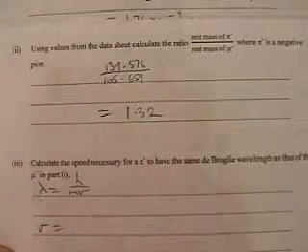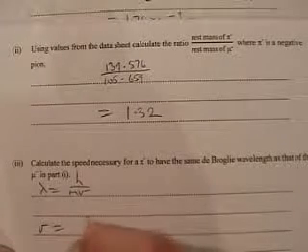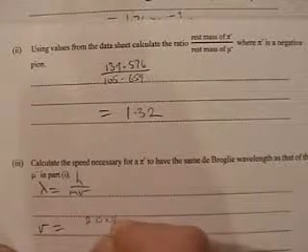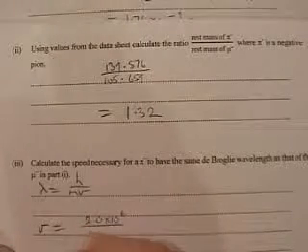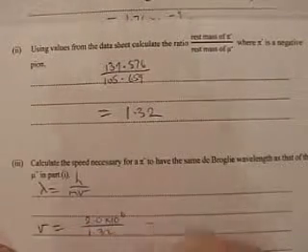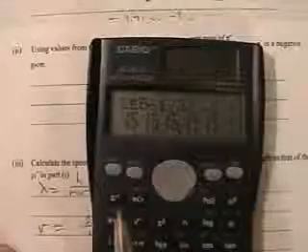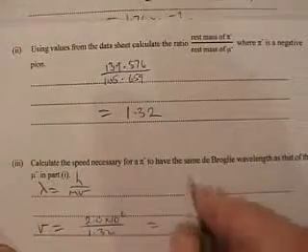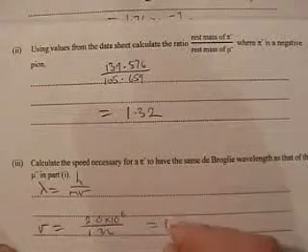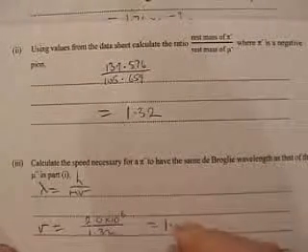So v equals that original value that the muon had, 2.0 times 10 to the 6 divided by 1.32, 1.52 times 10 to the 6. Actually, we'll put 1.5 because there's only two significant figures in the question. 1.5 times 10 to the 6, it's the speed, so it's meters per second.